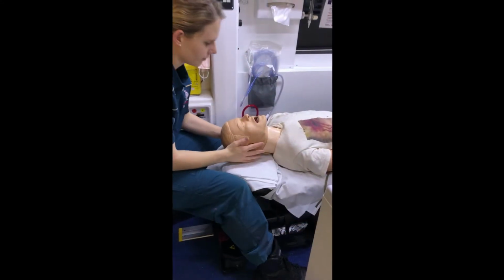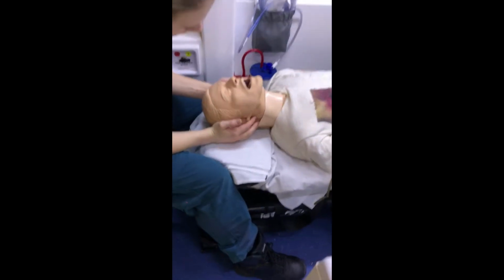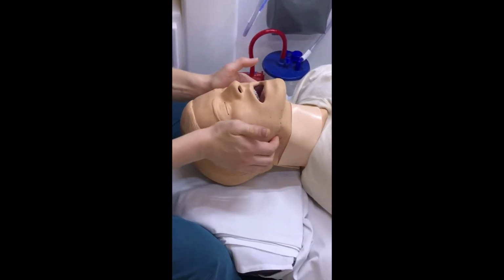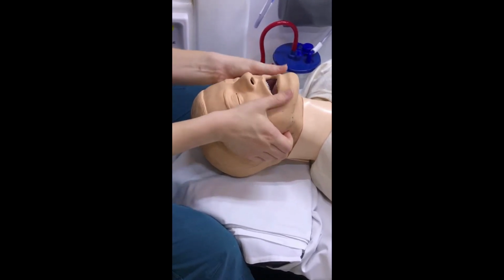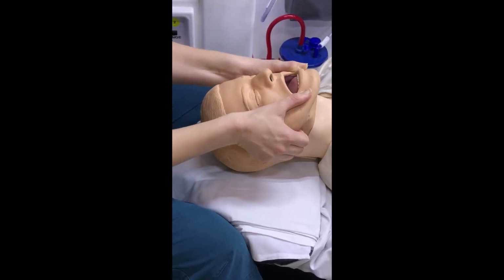In addition to a head tilt, other fundamental airway manoeuvres are a jaw thrust and opening of the mouth. To perform a jaw thrust, you place your index and other fingers behind the angle of the mandible and the thumbs on the mandible itself. The thumbs open the mouth while the fingers are used to apply pressure upwards and forwards.